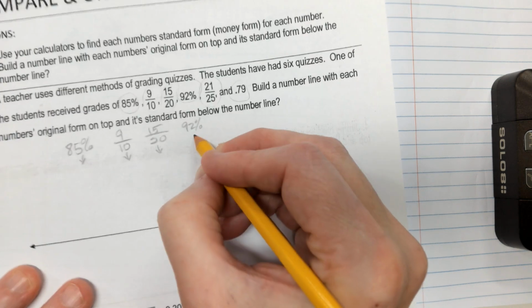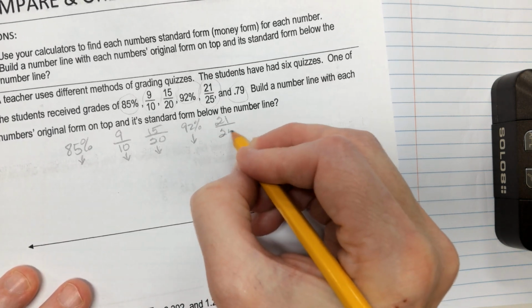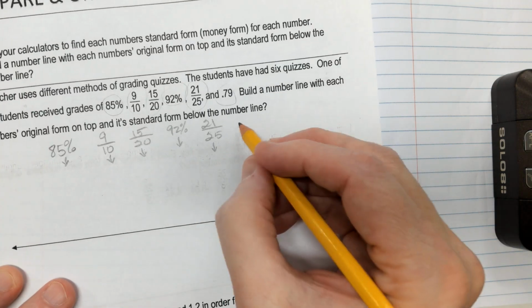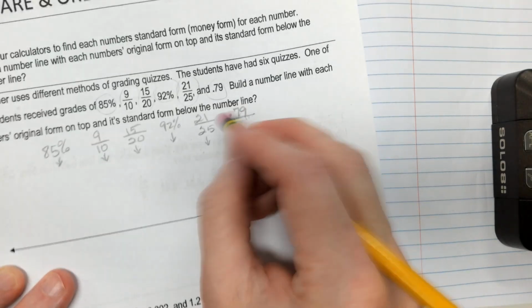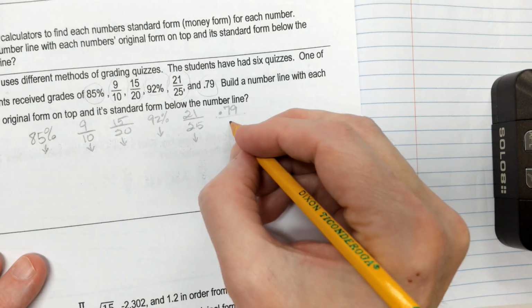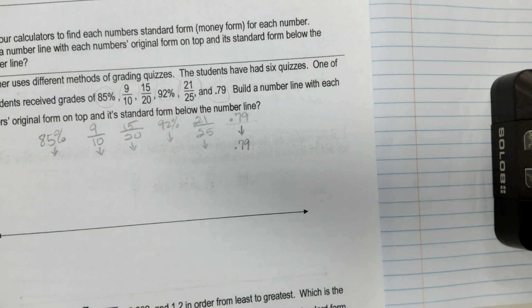92% into decimal. 21 over 25, turn that into a decimal. And 0.79, 79 cents, it's already in a decimal. So put an arrow down and say 0.79 cents. Okay.